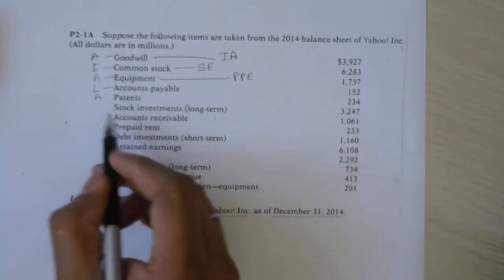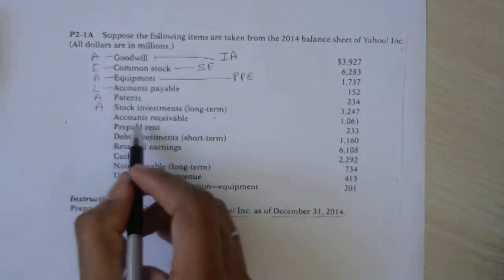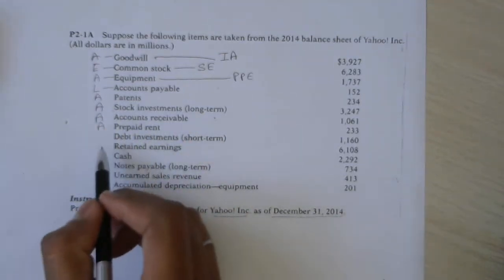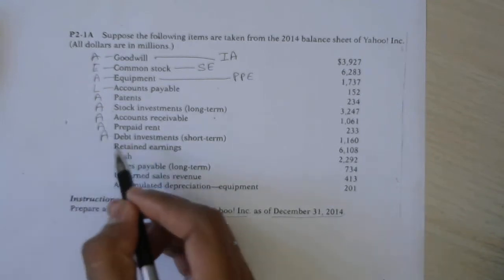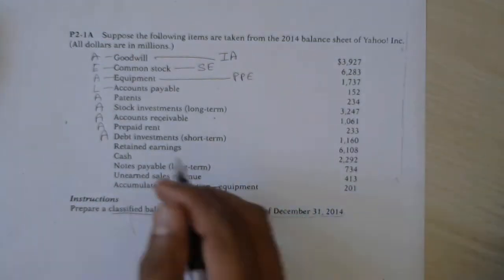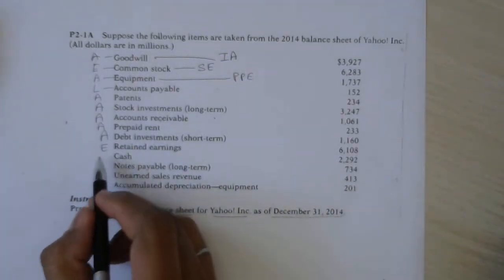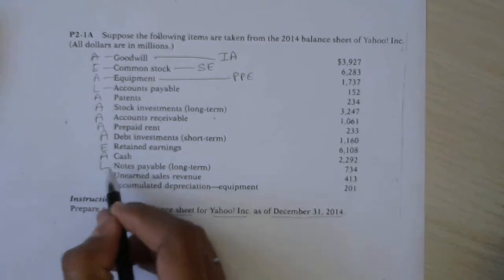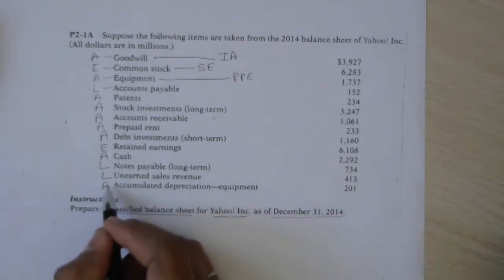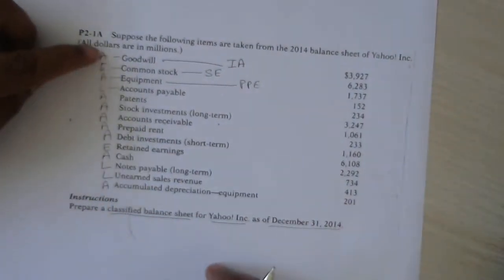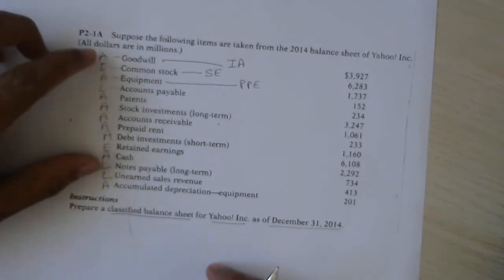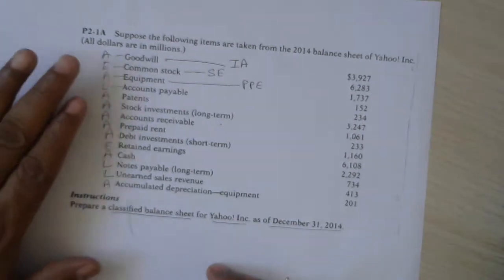Stock investment, long term. Okay, so you are investing in something, so asset. Accounts receivable is an asset. Prepaid rent is an asset. Debt investment is also an asset. Retained earnings is on the equity side, so equity. Cash is an asset. Notes payable is a liability. Unearned sales revenue is also a liability, and accumulated depreciation, it will be subtracted from the asset. So see, A equals L plus E. If you add all A's and if you add all L and E, the balance will be equal. Okay, so we'll check that later.